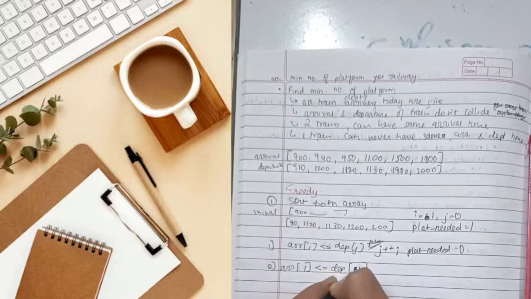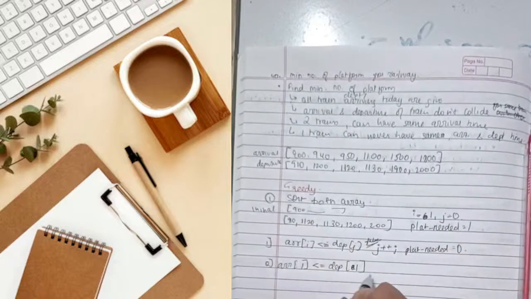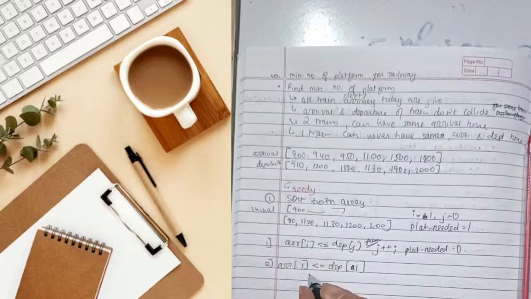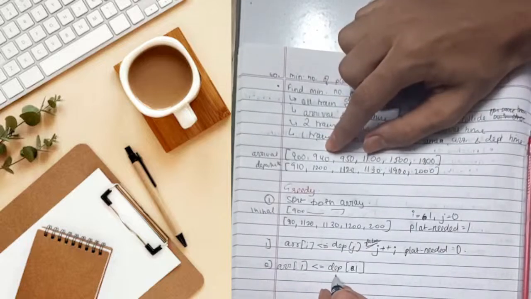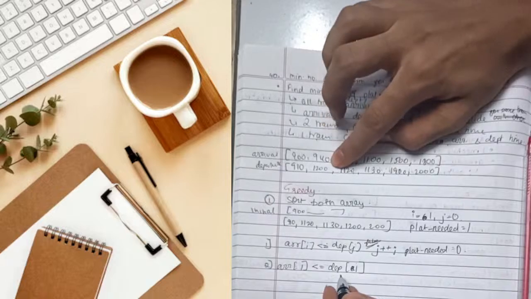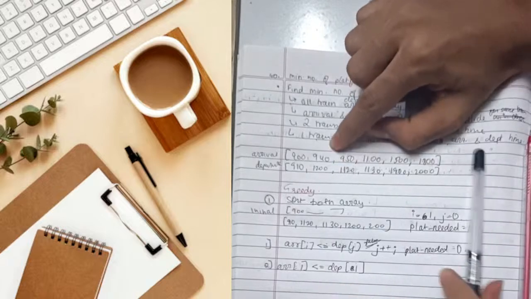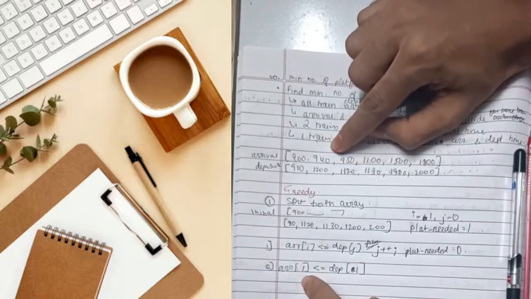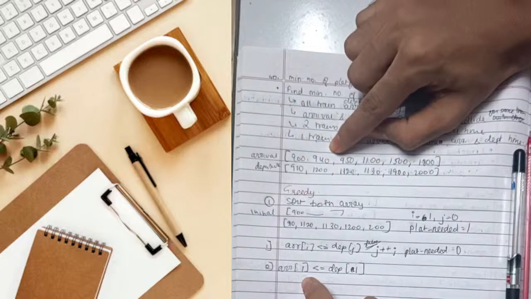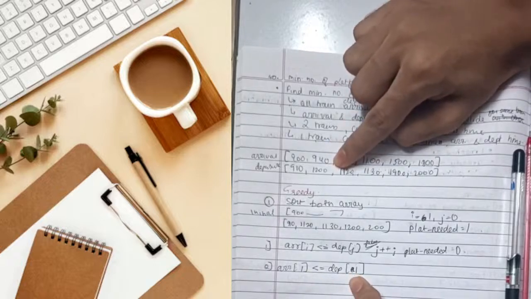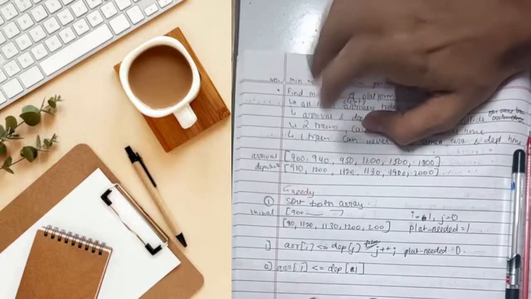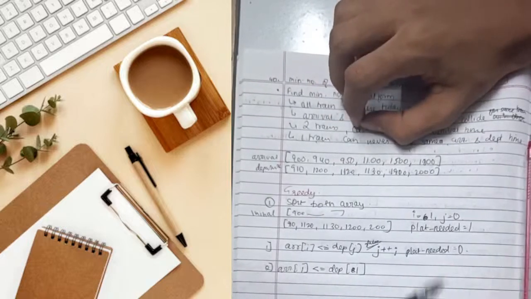The departure of 1, because J was 0. So is the arrival of 1, which is I, less than or equal to the departure of 1? Yes, it is true.